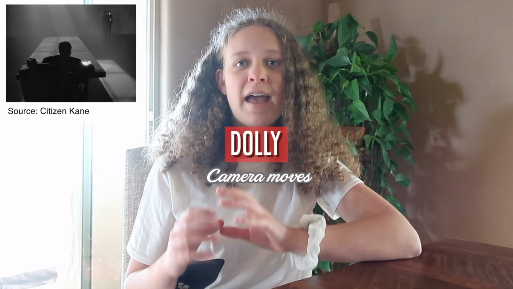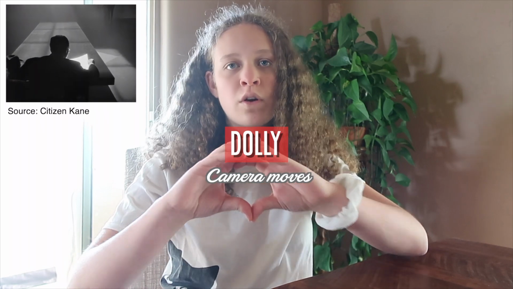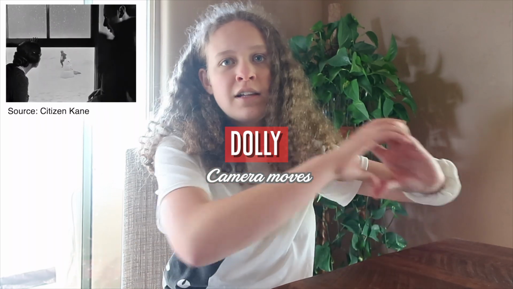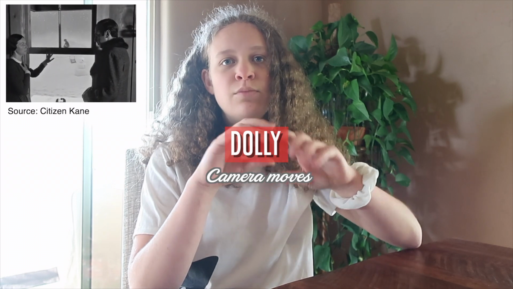This is where the camera actually moves. So you might have a dolly forward or a dolly backwards or a dolly left to right. This is where the camera is actually moving. In a tilt and a pan, the camera is staying in one place and just going up and down or side to side. This is very different, and they have very different effects because the dolly is a lot more personal.